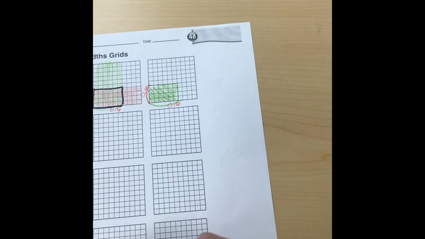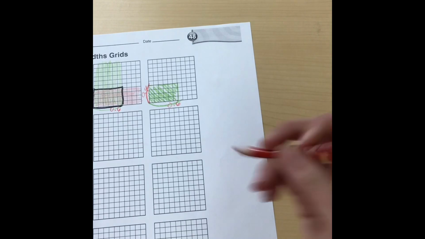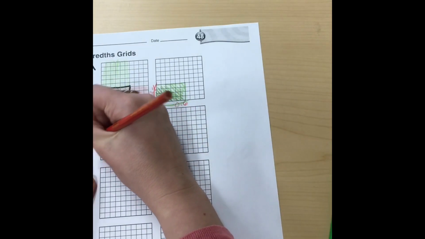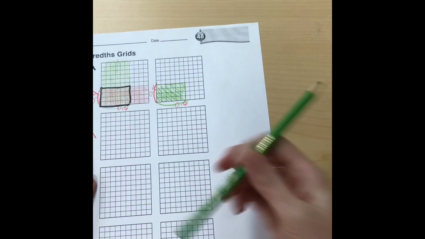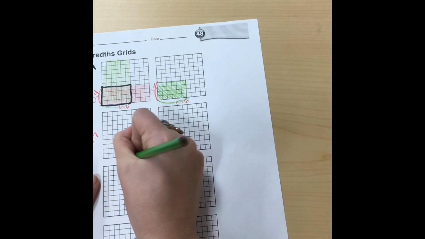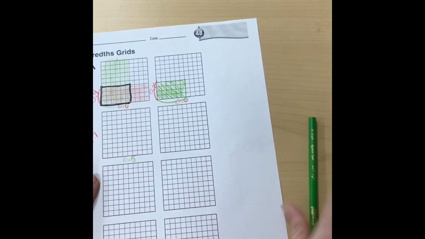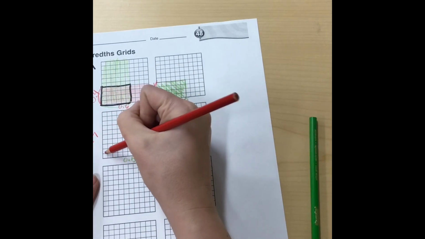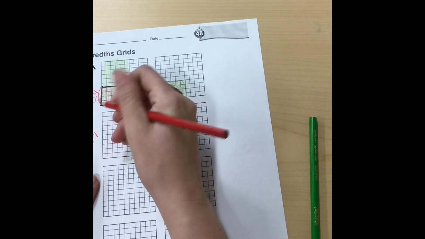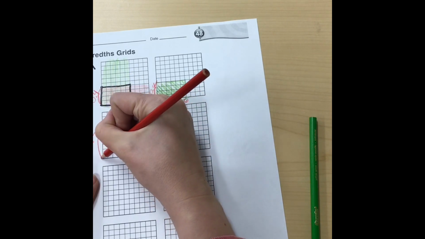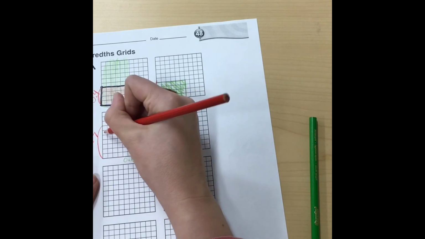The next one we're going to do is 7/10 by 5/10. So on this side I'm going to write 7/10, and then on the other side 5/10. So 7/10. 1, 2, 3, 4, 5, 6, 7. Double checking. 1, 2, 3, 4, 5, 6, 7.